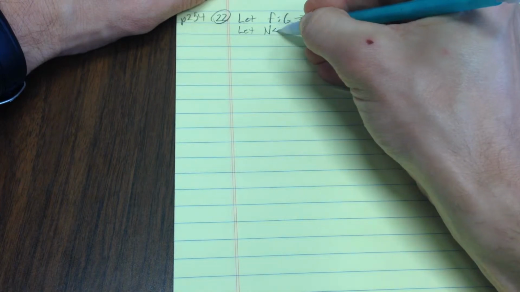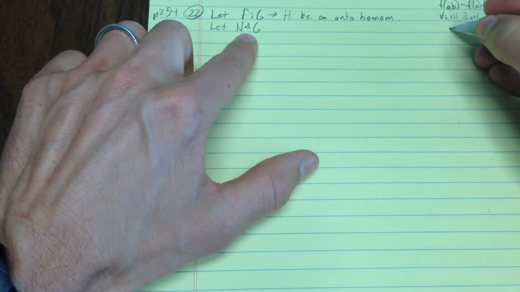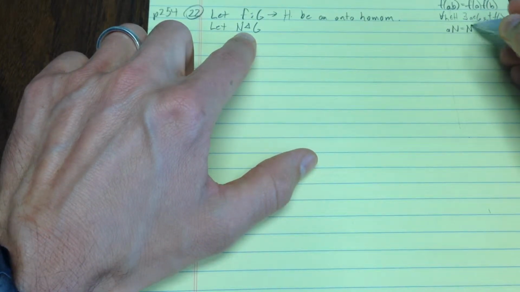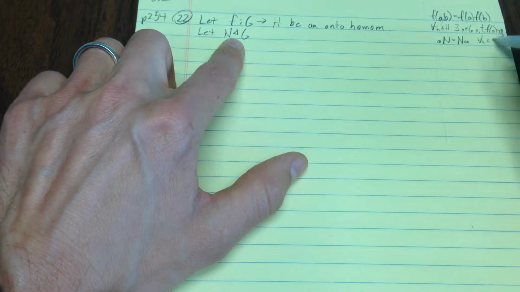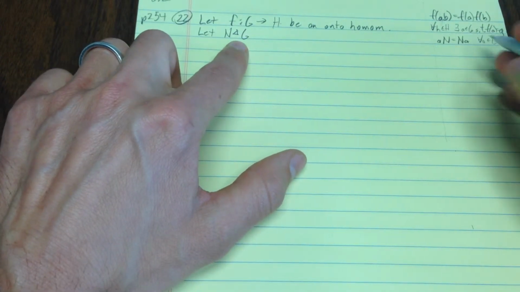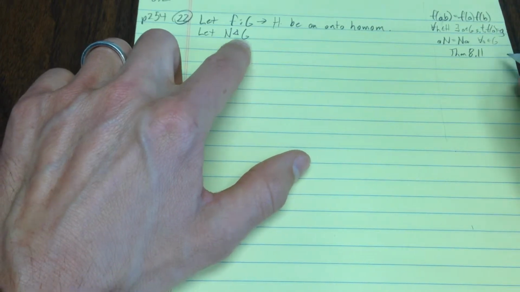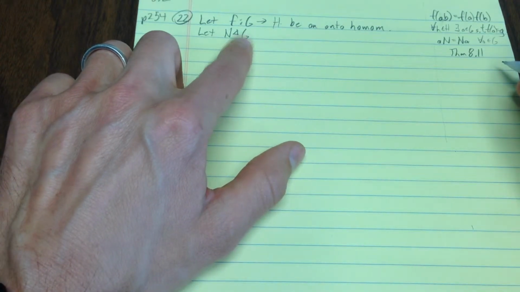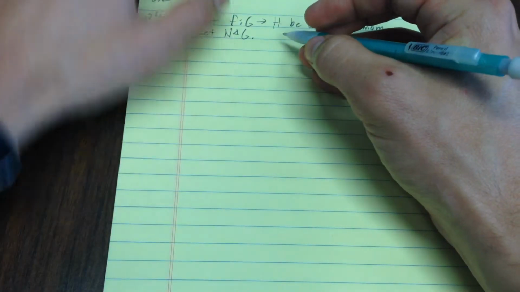Okay, we'll let N be normal in G. Now, what you should really plan on there is AN equals NA. That's the definition of normality for all A in G. But you should recognize with theorem 8.11, okay, that we have a bunch of other forms that are equivalent to this. So we can use those here. They're at our disposal, okay?